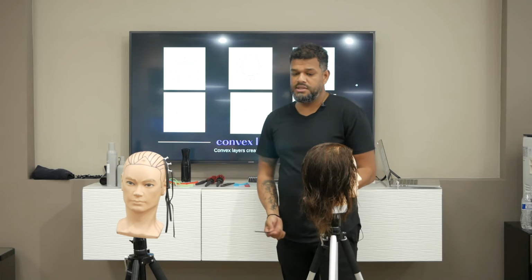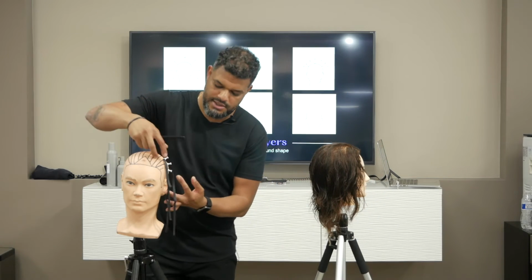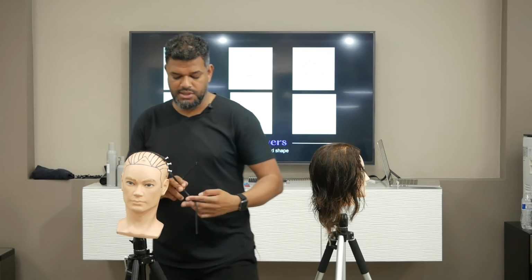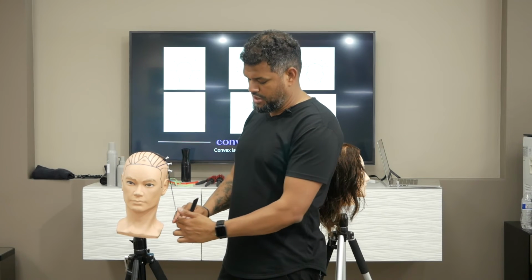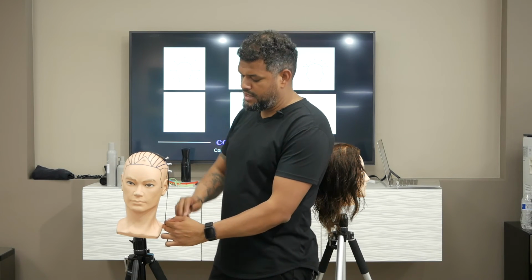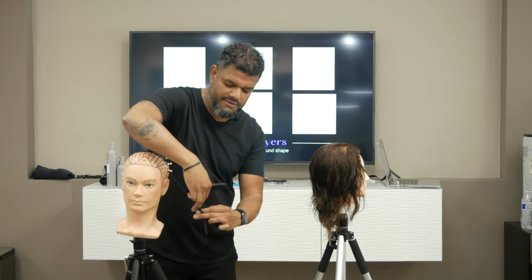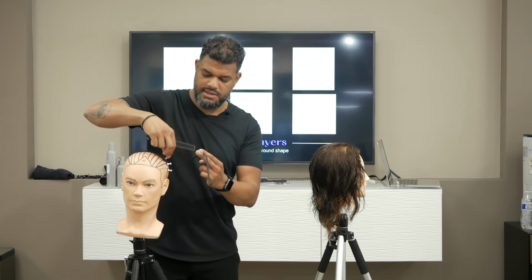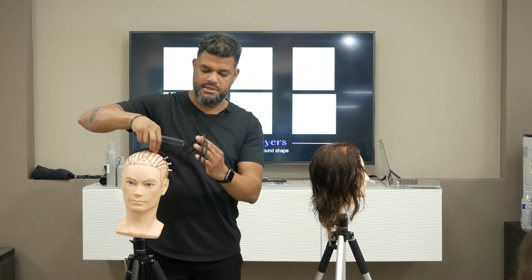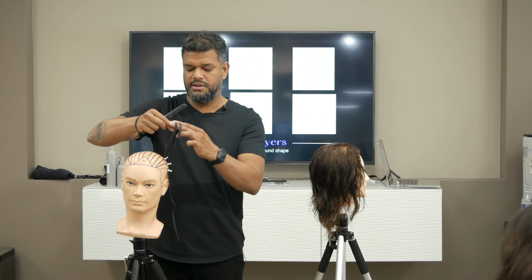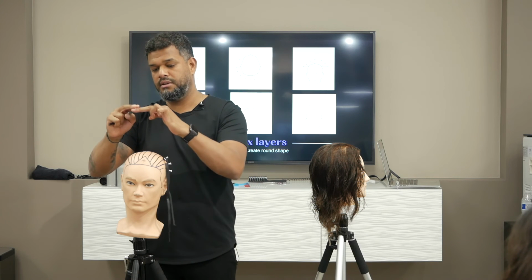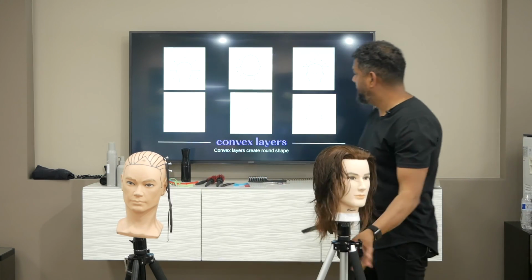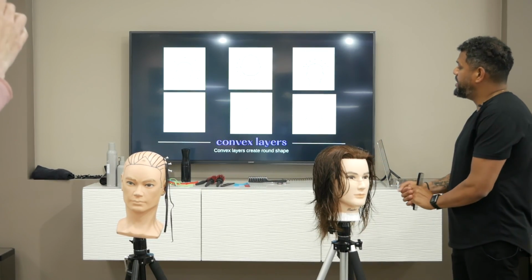Round shape, very easy. Just cut the hair following the shape. First, if you want to cut a round shape, you pull down to your line. The next, you're going to elevate, let it go, elevate, cut, and then you start rounding off the contours of the head again. So when you want to create a round shape, convex layers.